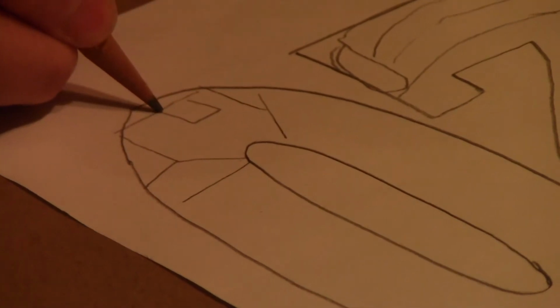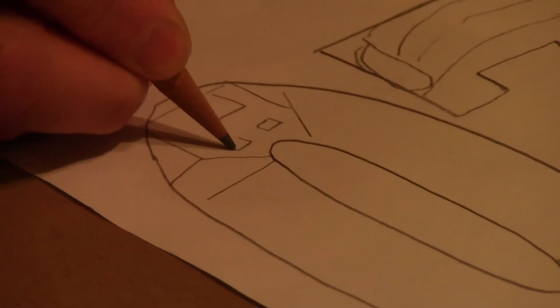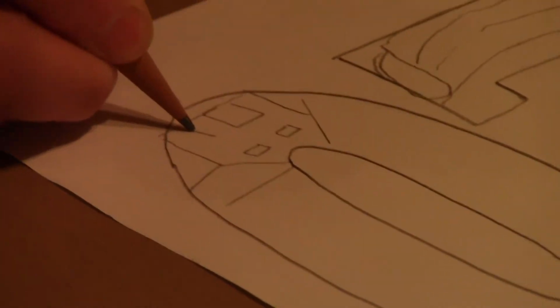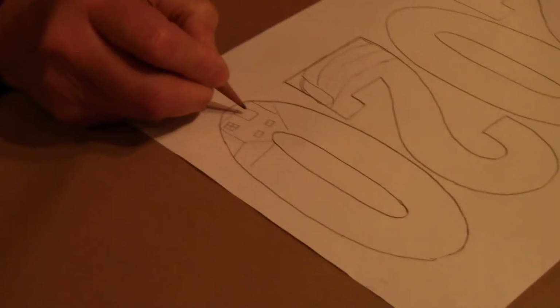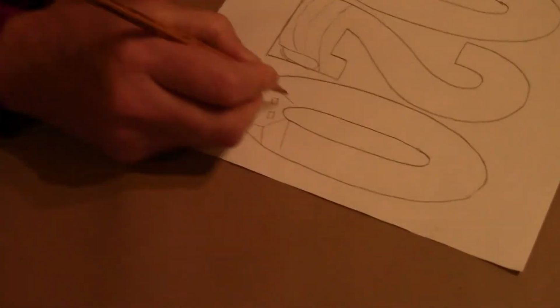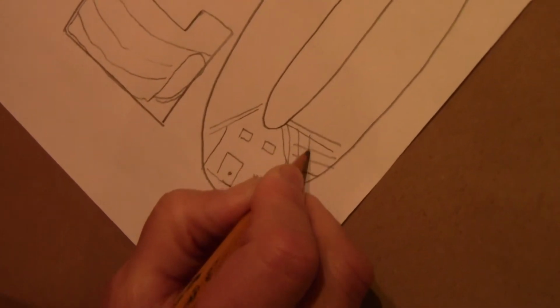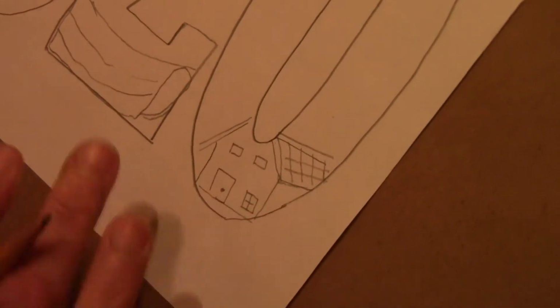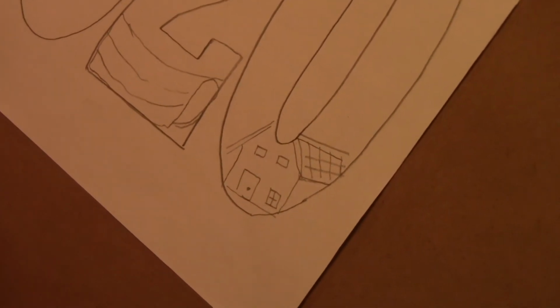And so I'm thinking about basic shapes. Most houses have a front door, so I'm doing a front door, and they have a roof. And the roof has shingles. So the drawing is very simple. Okay, so I can refine it later.